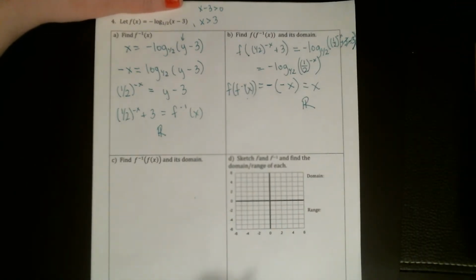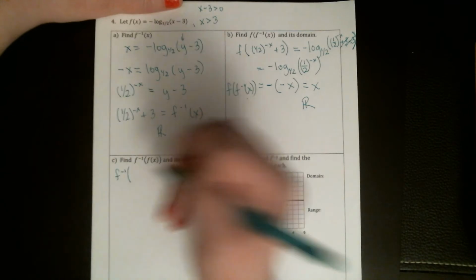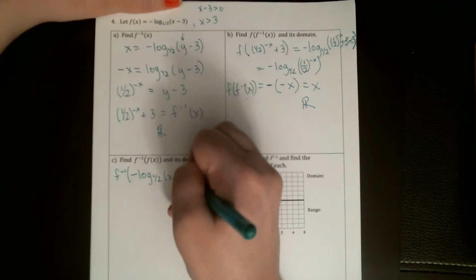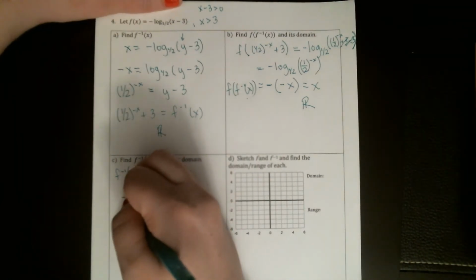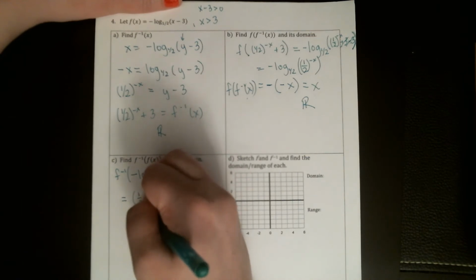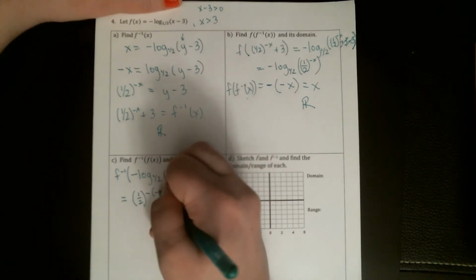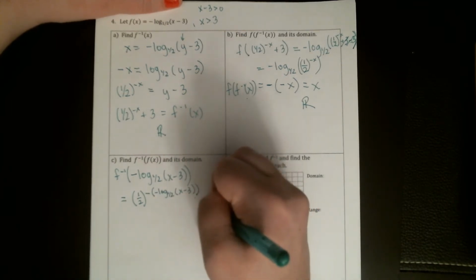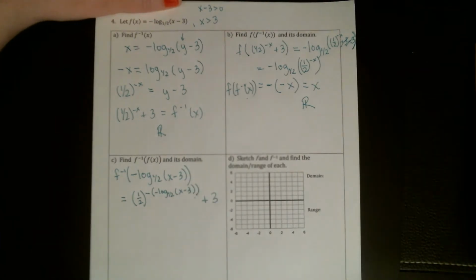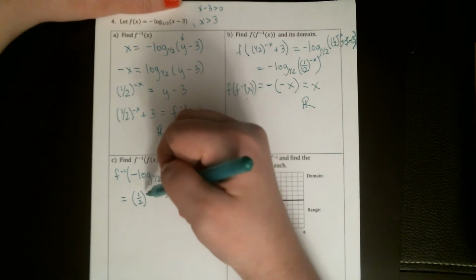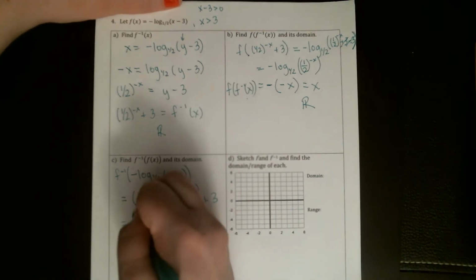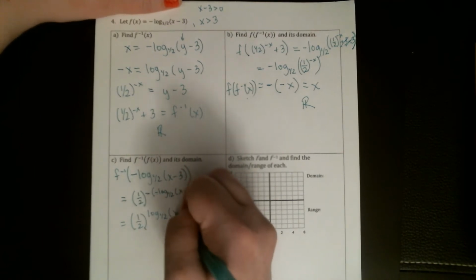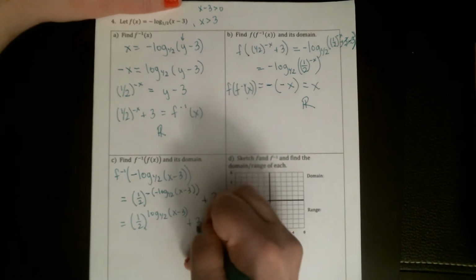I want to also check the other direction, so I would like to find f inverse of the original function, negative log base 1/2 of x minus 3. Which will give me a 1/2 to the negative, my entire input, and then plus 3. Okay, so the first thing to go are the minus signs. Multiply -1 by a -1, and they're gone. So we have 1/2 to the log base 1/2 of x minus 3 plus 3.